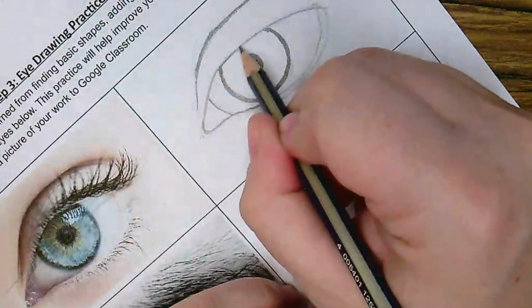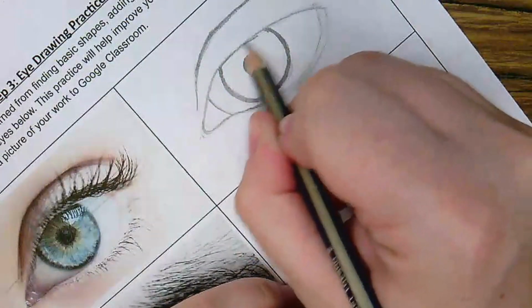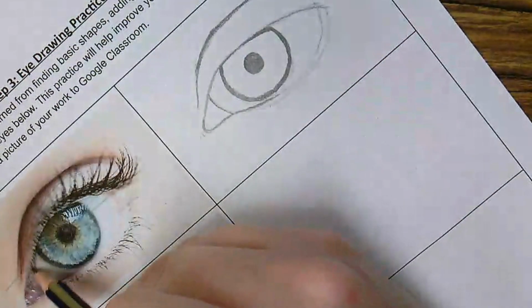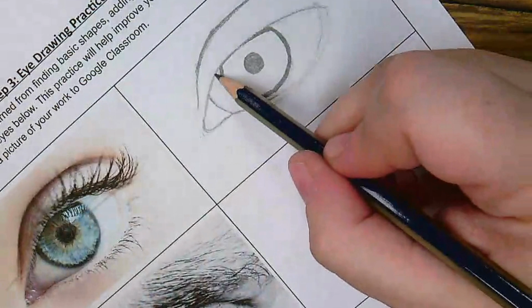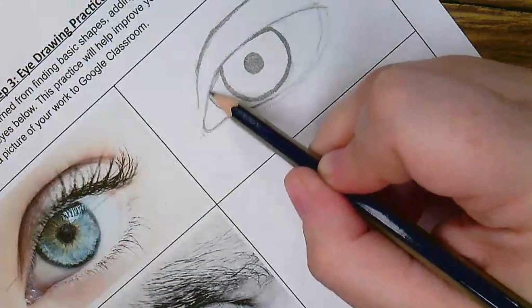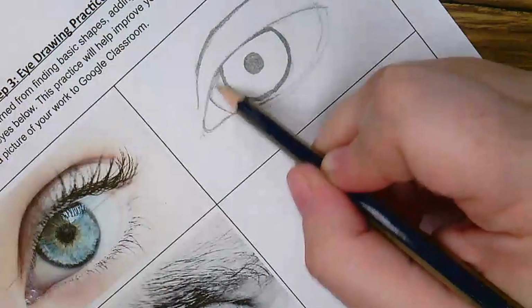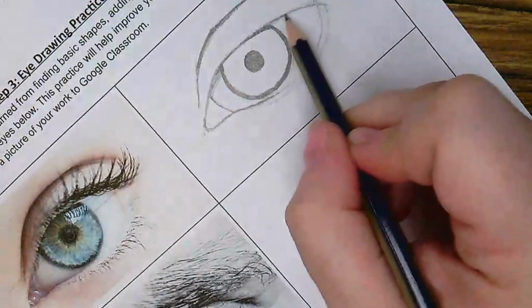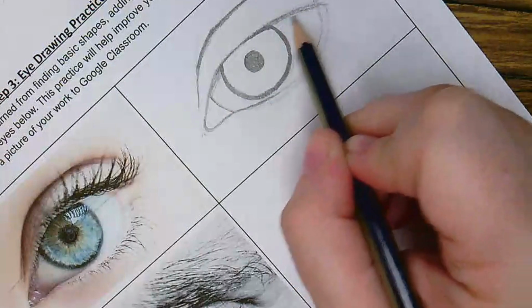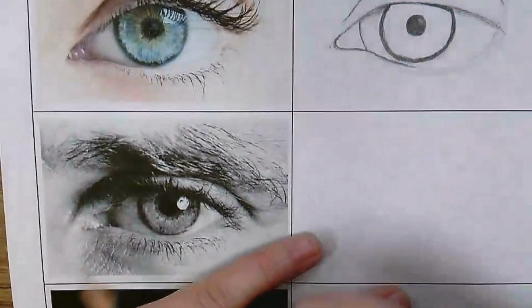So it's thin on this side, and it's thicker over here. And there's a little bit of a shadow that runs along this whole thing, so I'm going to go ahead and add that shadow in.